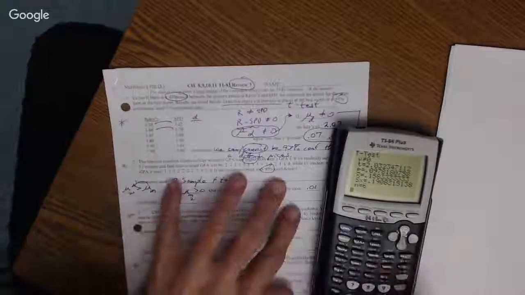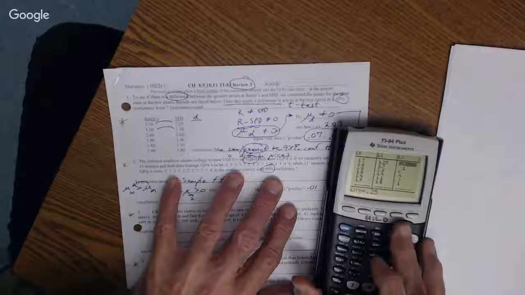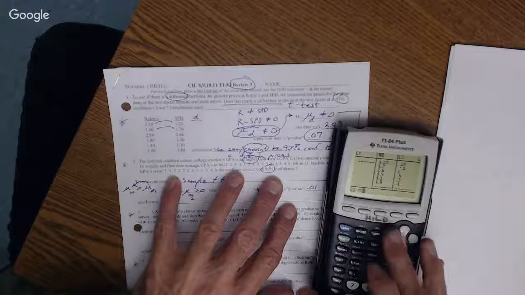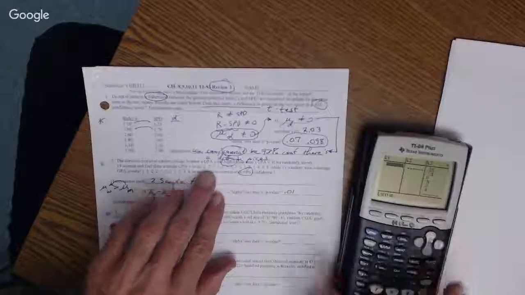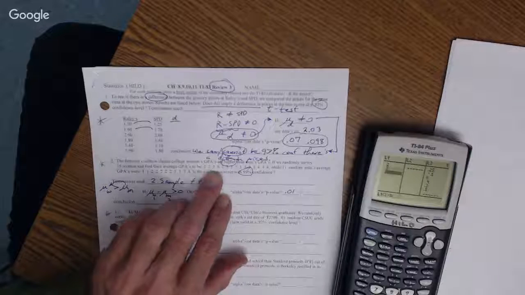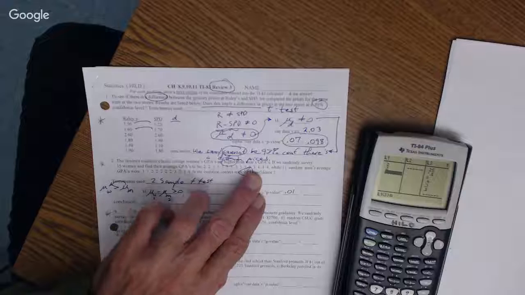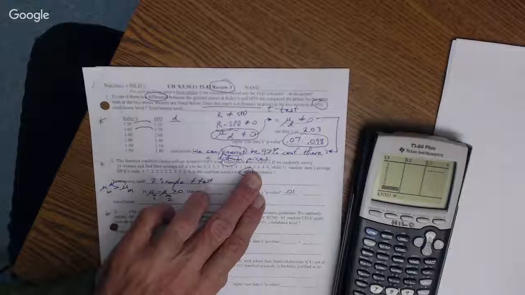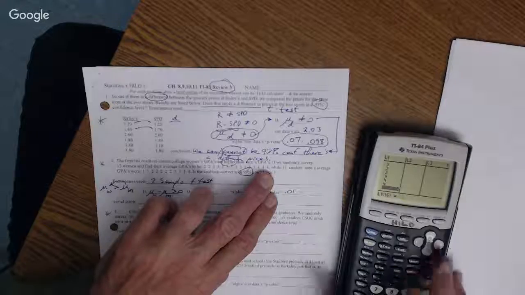And what you do here is you put the numbers into L1 and L2, wherever you'd like to put them. So I think I'll put them in L1 and L2, clear out L1, clear out L2, and then you enter all those numbers. So this is going to be 2 twos, 1, 2, 3, 4, 5, 6, 7, 8, 9, 10 threes, and then 3 fours, for the women.